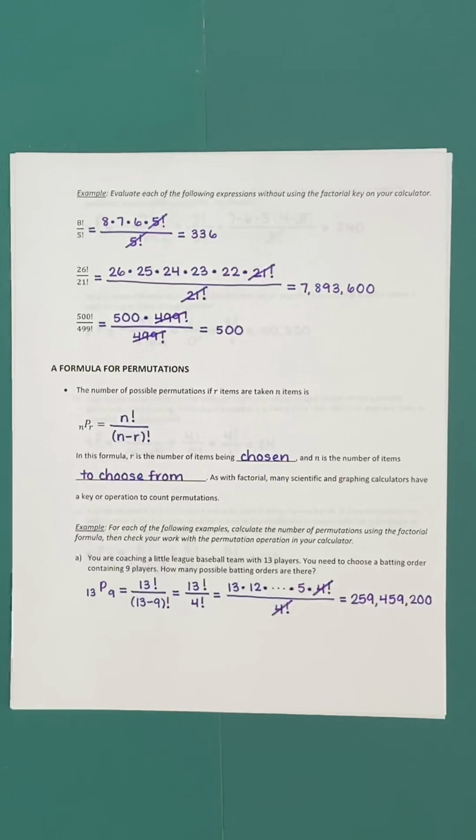I'm going to allow you to use the button on the calculator for this, and I'm going to show you where it is on the scientific. I'll show you where it is on the graphing calculator. So the trick is just going to be figuring out what's N and then what's R. In other words, how many things do we have to choose from? How many are we choosing? Sometimes it's going to be obvious, sometimes it's not.